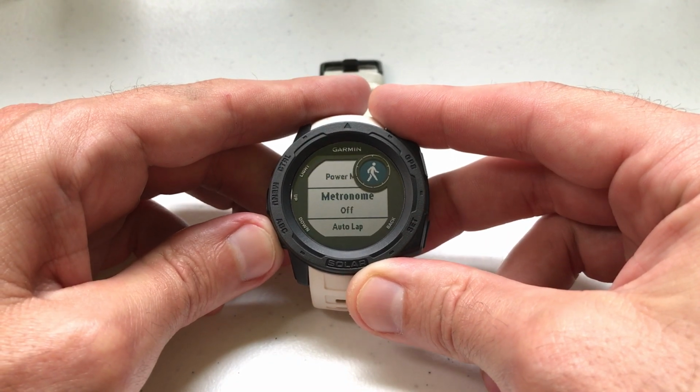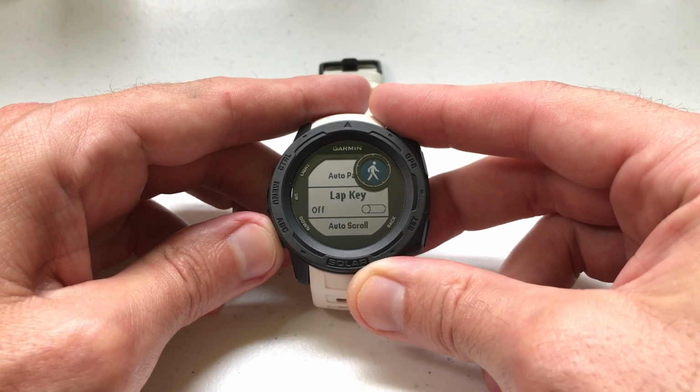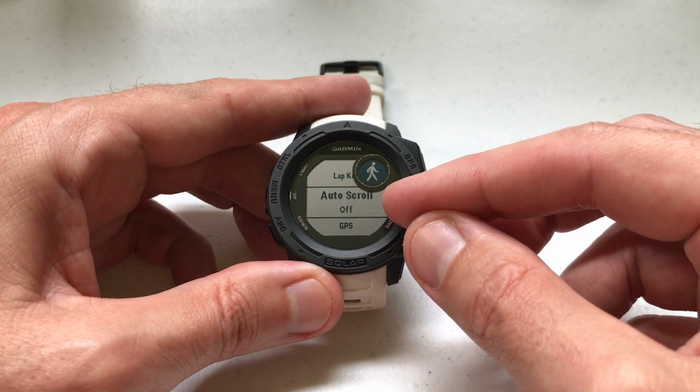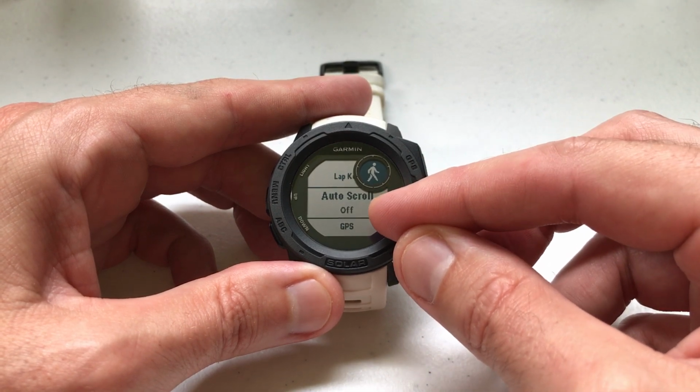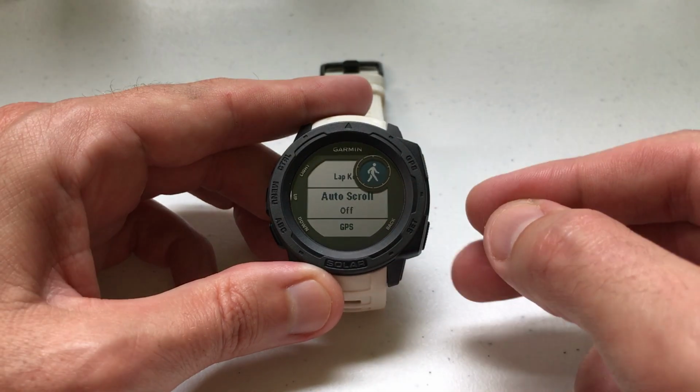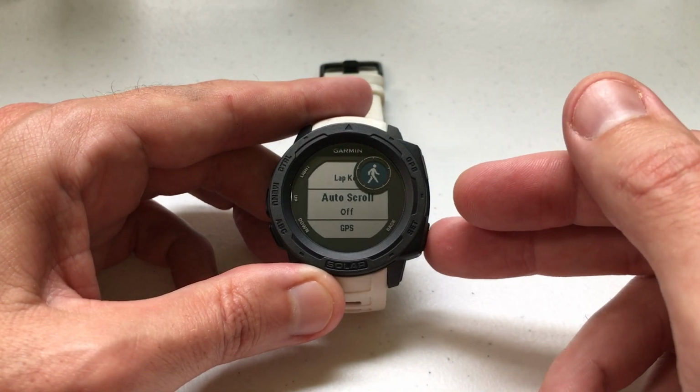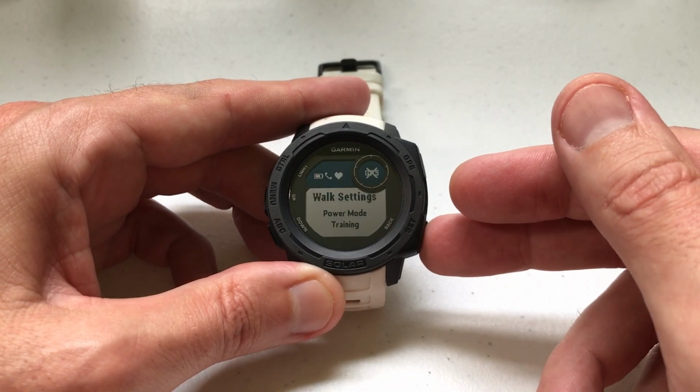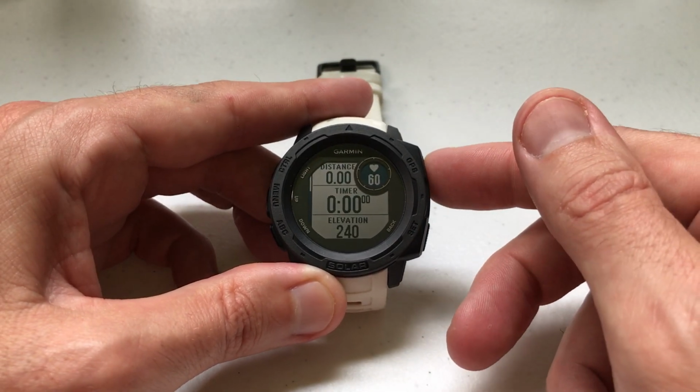If you go to the very bottom in your settings for the activity, or near the bottom, there's a feature for auto scroll, and by default it's usually turned off. So we're going to leave it off, and I'm going to show you what happens if you leave this off. So let's go back and let's start our activity.